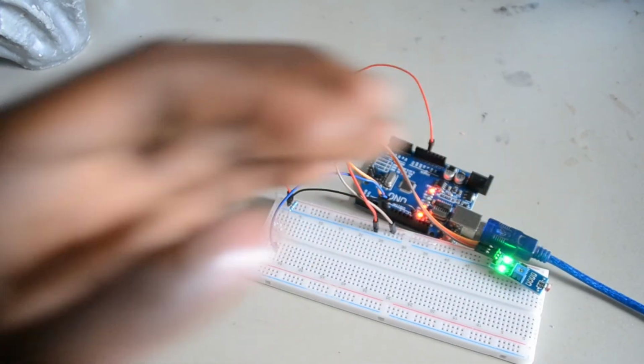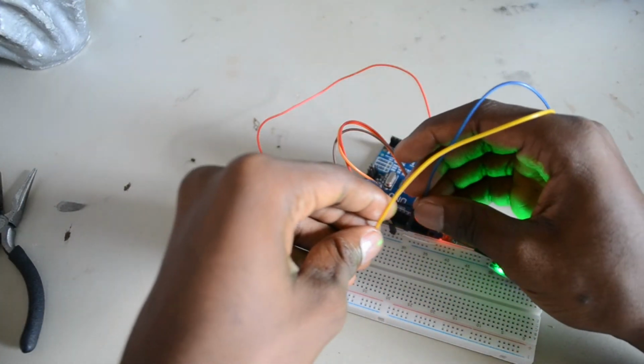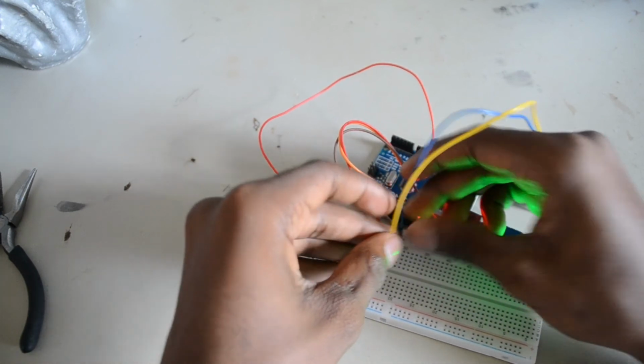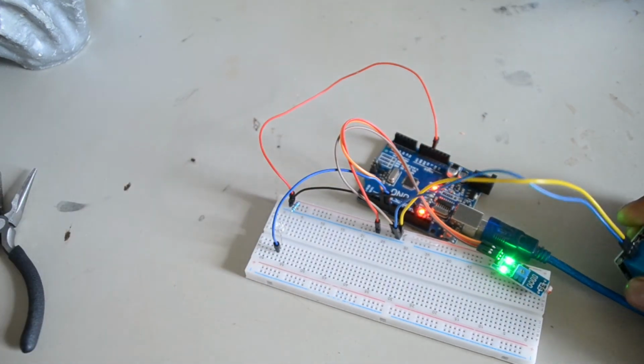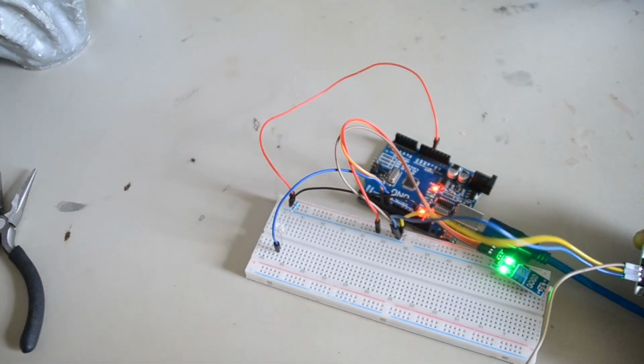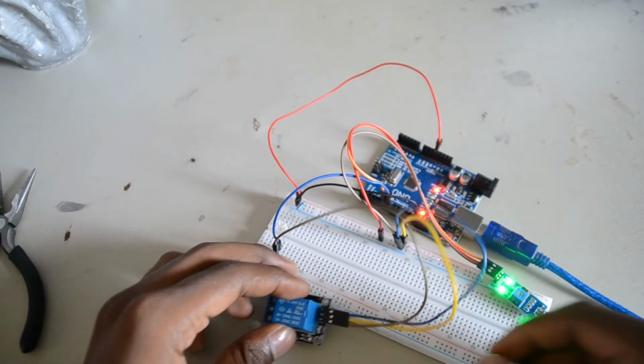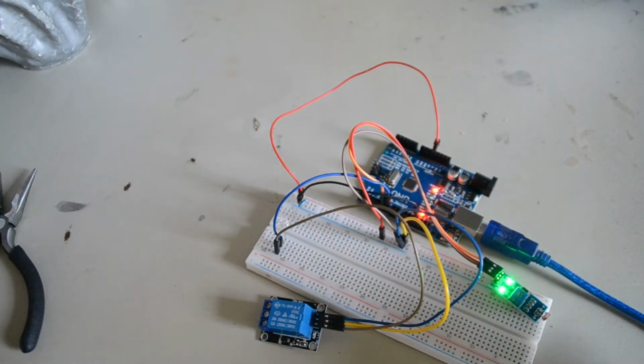You can even use a relay. Let me find a relay right here, and I need to create jumpers. So let's make these negative. You can even use the relay. Just connect it right here pretty quick. And the signal cable to the LED pin. Like this. You see?